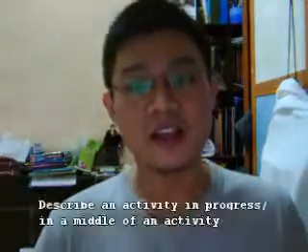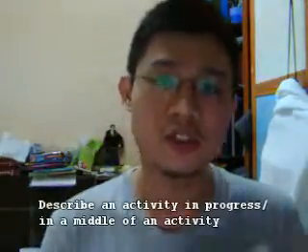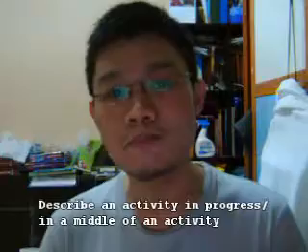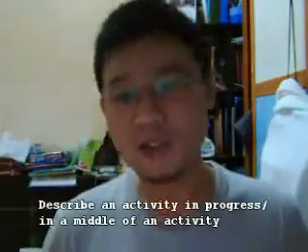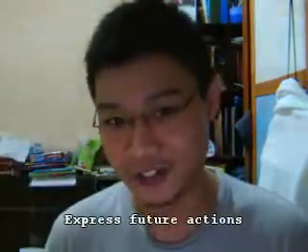Now, how do we use the present continuous tense? The present continuous tense carries 2 functions in the English language for your level. Now, the first function that we're going to learn today is that the present continuous tense is used to describe an activity in progress or being in the middle of an activity. The second function of the present continuous tense is to express future actions. Let's take a look at the first function.